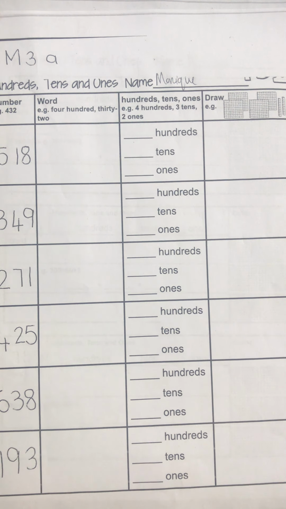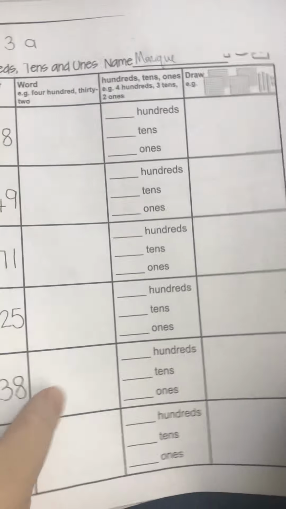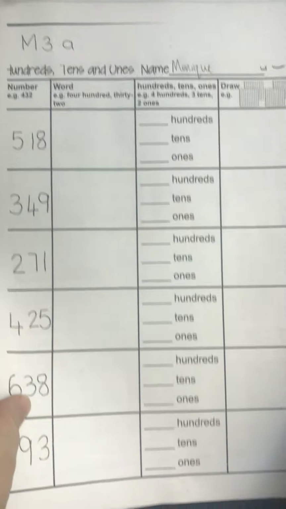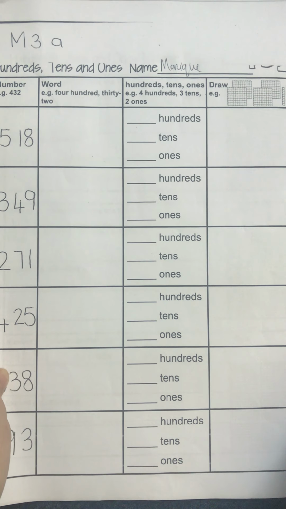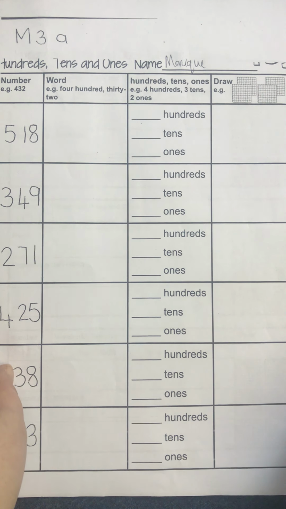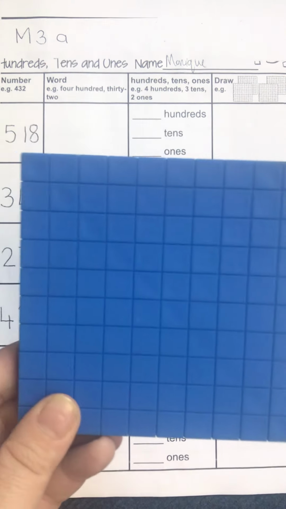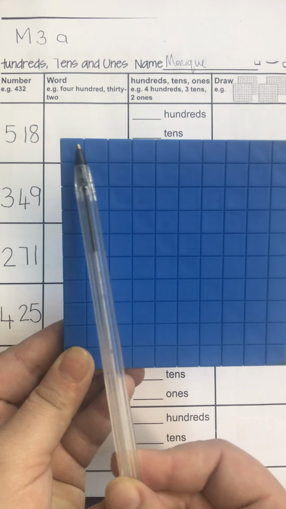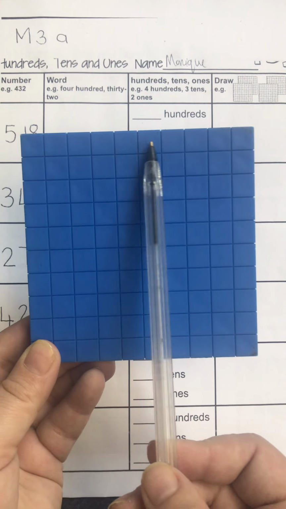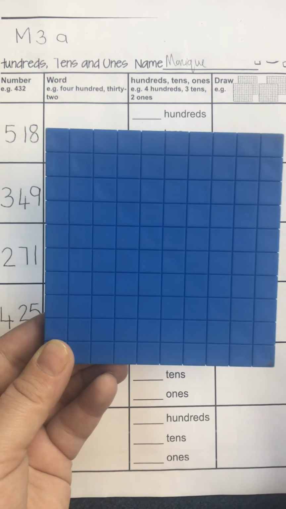Okay, so here they are talking about hundreds, 10s and 1s, or hundreds, 10s and units. Now how this one works is we are doing exactly the same as we did on the first page and actually the second one, except this time we're working with hundreds. Now a 100 block looks like this. If we had to count each of the little blocks individually, it would give us 100.